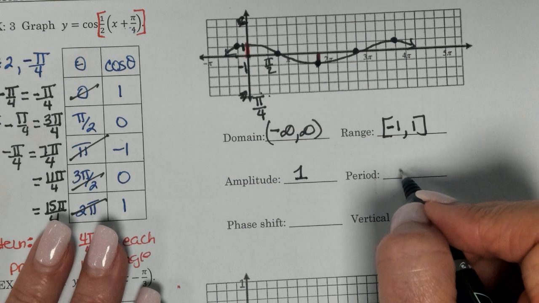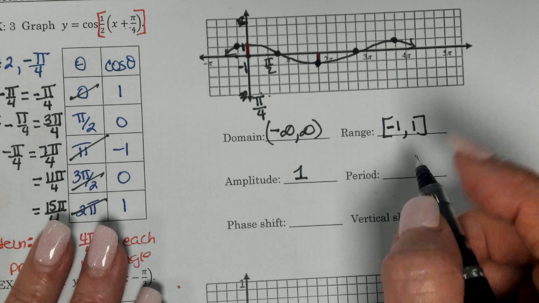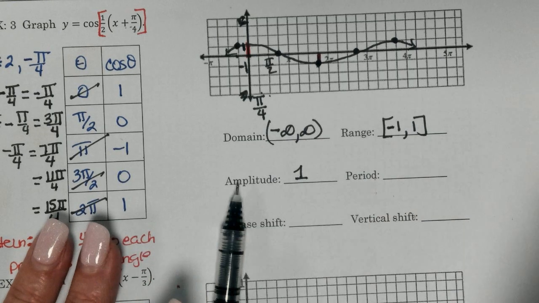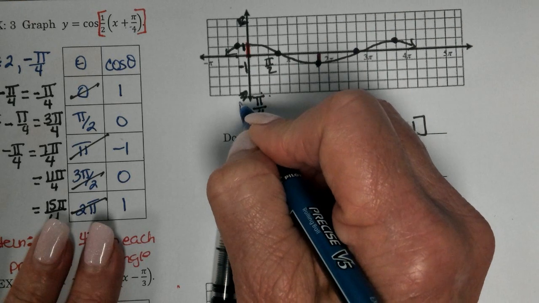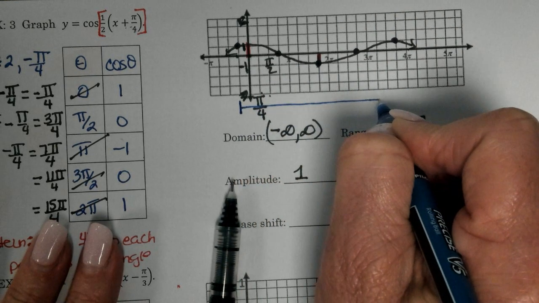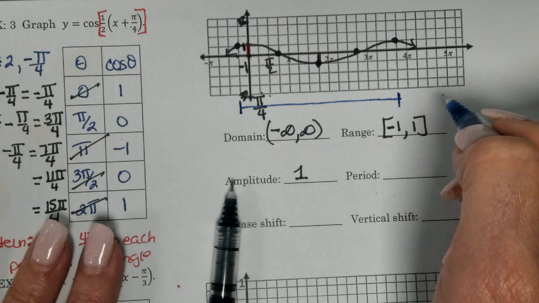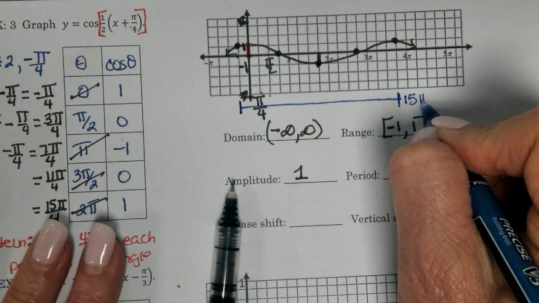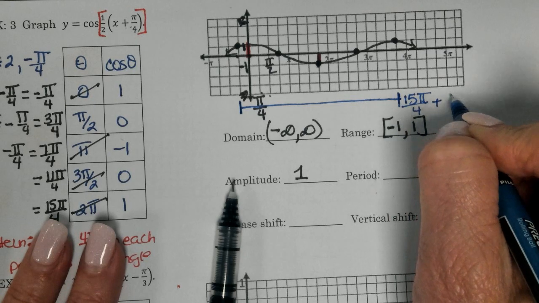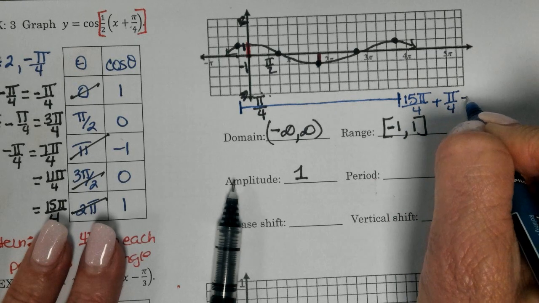A period, okay, the period did change because we started at negative pi over 4 and went to 15 pi over 4. So I am at 15 pi over 4 plus another pi over 4 from the other direction.